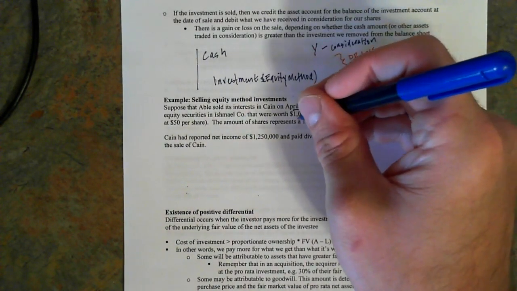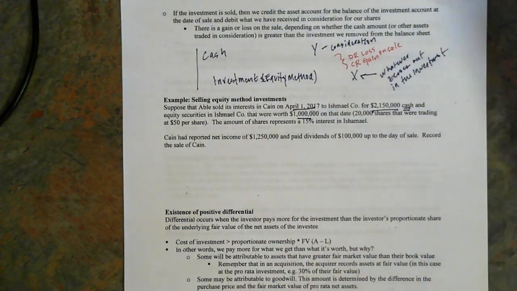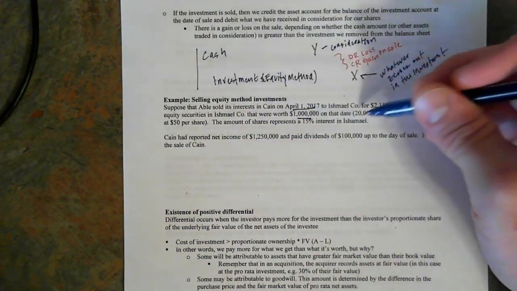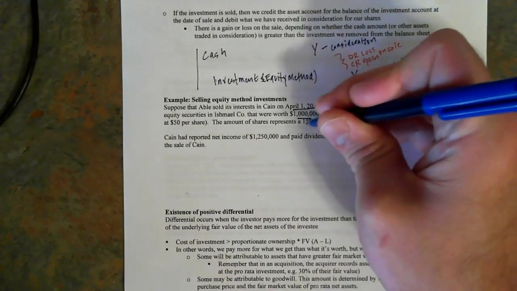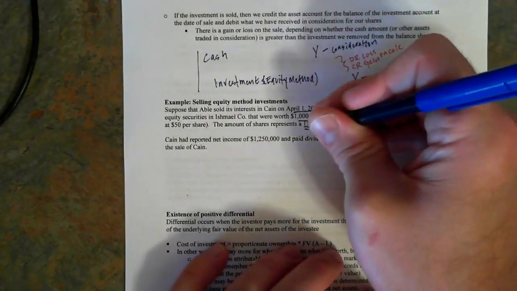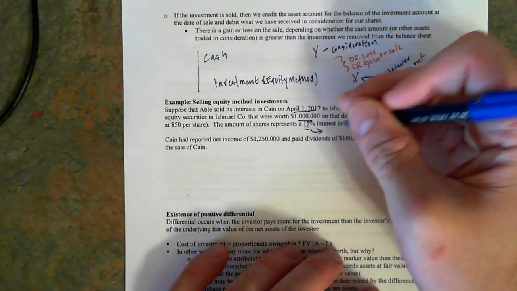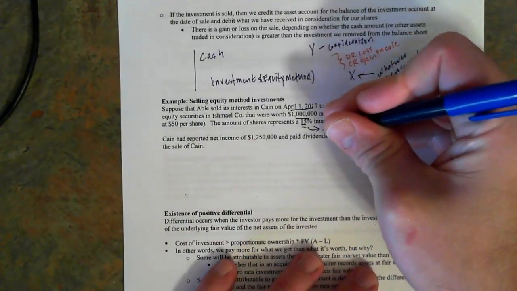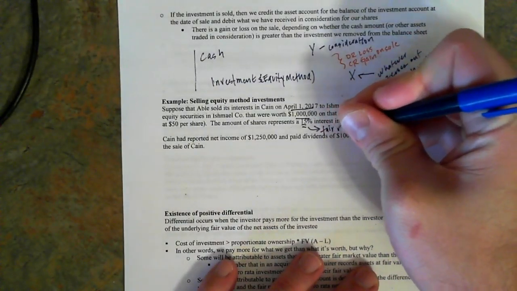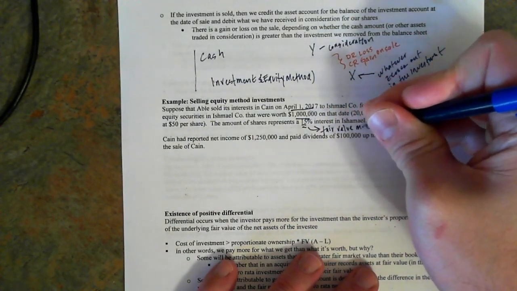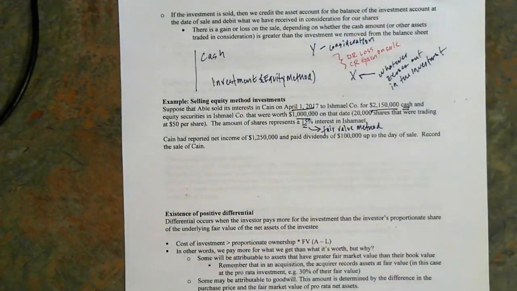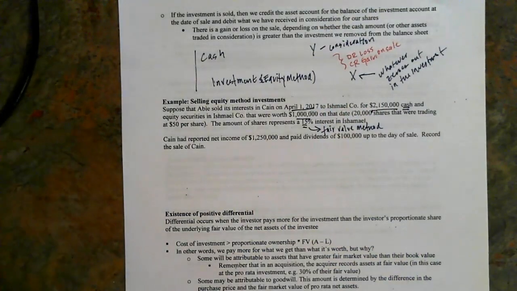Those equity shares were worth $1 million. On that date, they were trading at $50. They gave us 20,000 shares, and that was a 15% interest in Ishmael, which means that we don't have to worry about equity method in Ishmael. In this case, we would be a fair value method investor. So we use fair value accounting for them.